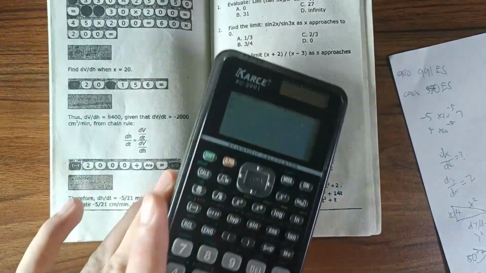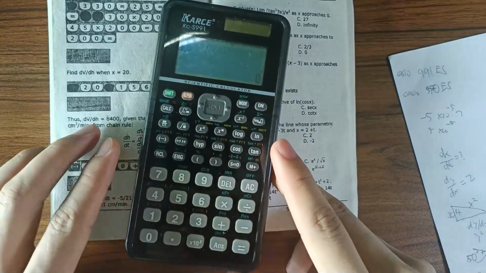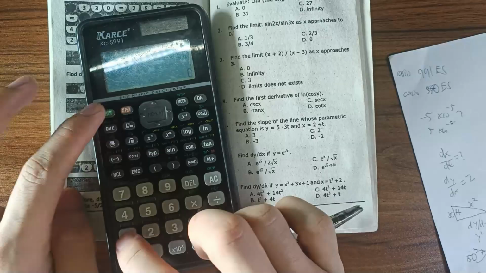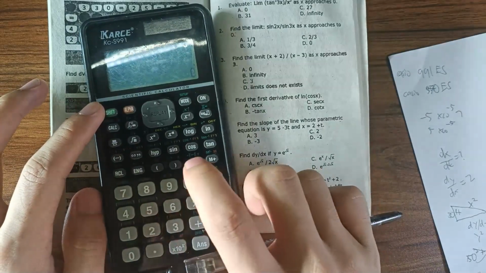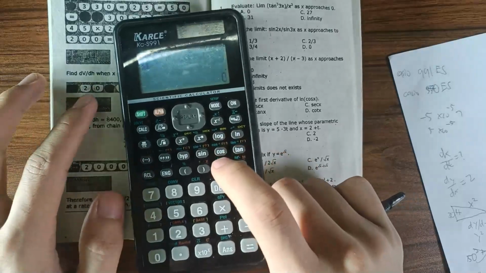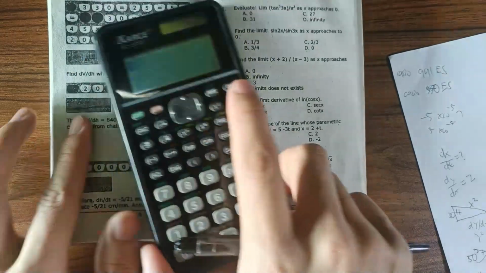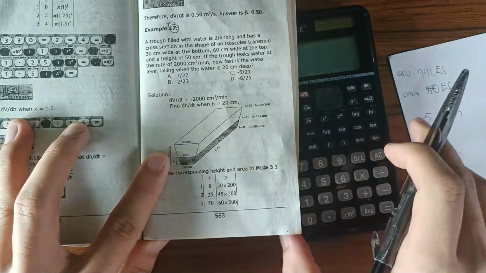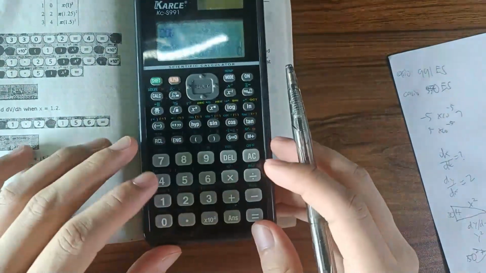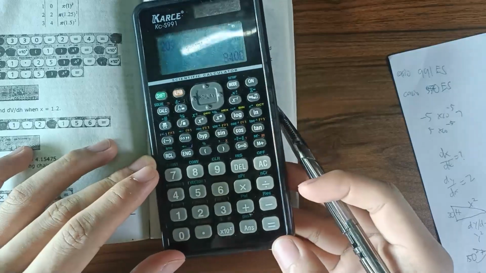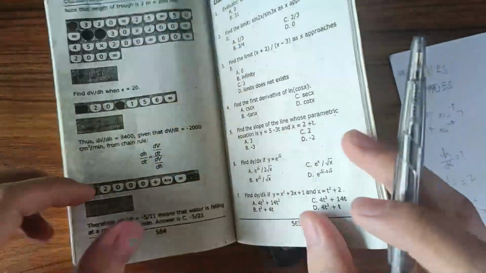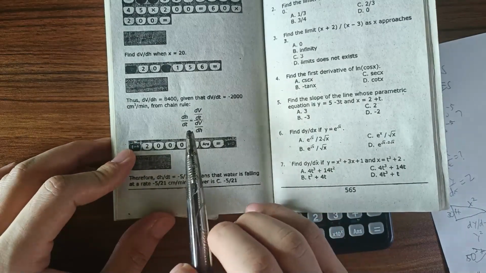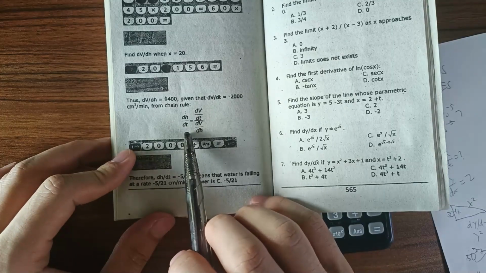Then what we're going to do is find dV over dH when x is equal to 20. So we will simply shift stat regression y, find the dV over dH when it is 20. Why 20? Because that is what is being asked. 20, y hat equals 8,400. However, as we remember the chain rule, dV over dt all over dV over dH is equal to dH over dt.